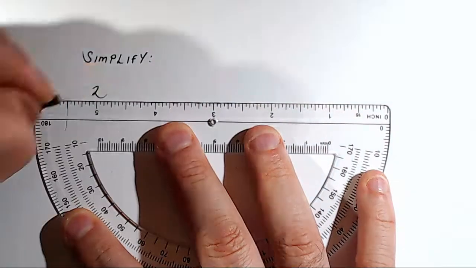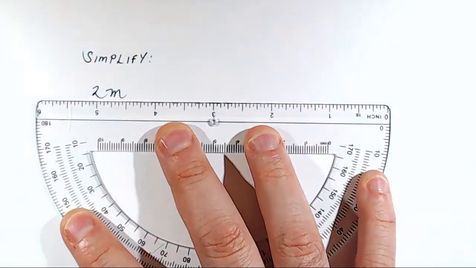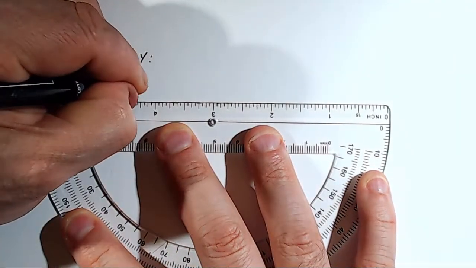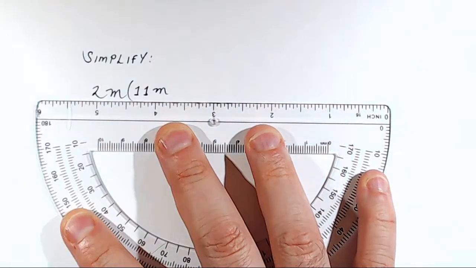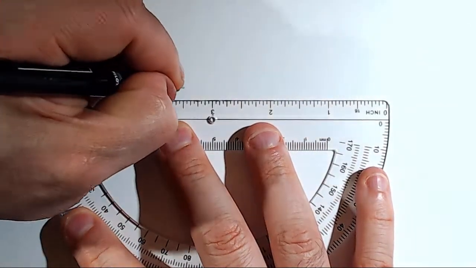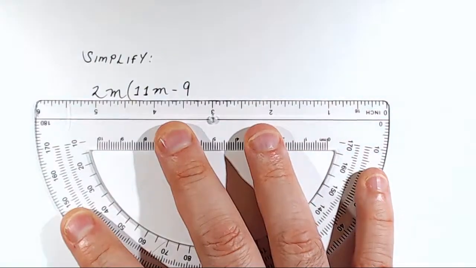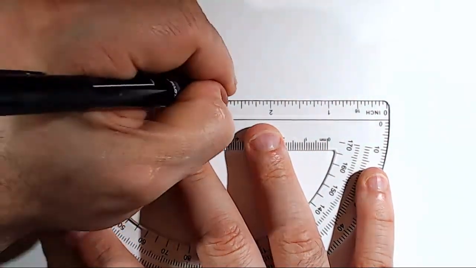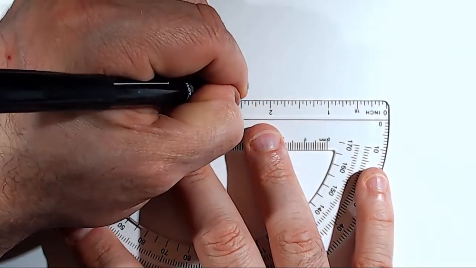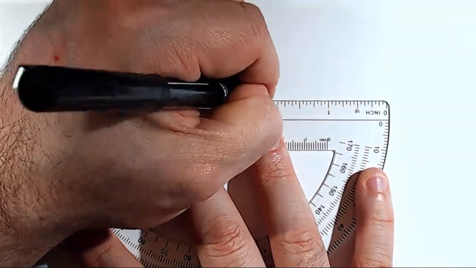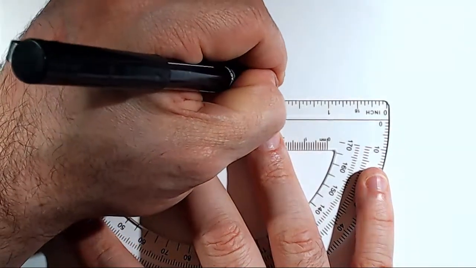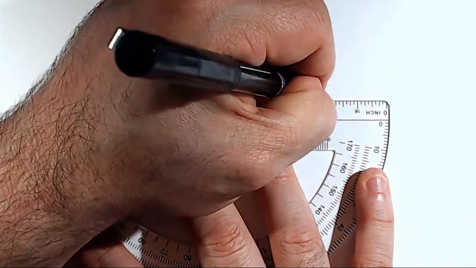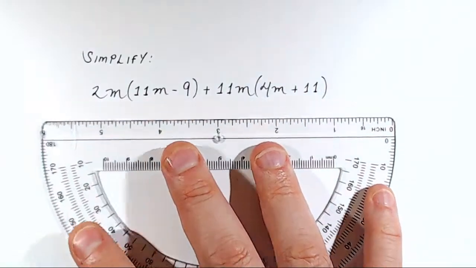2m, open parentheses, 11m minus 9, close parentheses, plus 11m, open parentheses, 4m plus 11. Okay?